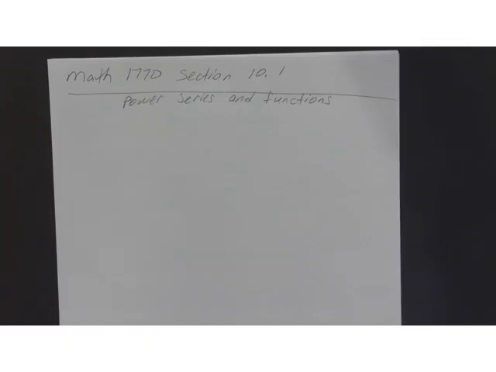Right, and looks like everything is working the way it's supposed to be.